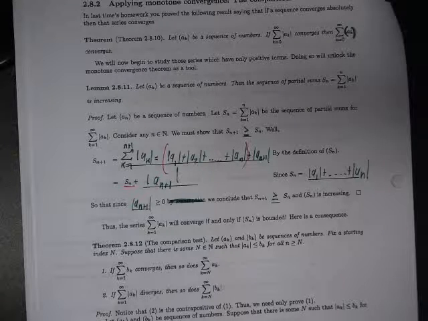So let's notice something. When does a monotone sequence converge? What extra hypothesis do I need to conclude that a monotone sequence converges? It's bounded. And if it's an increasing sequence, I just need it to be bounded above. It's automatically bounded below by like S1.